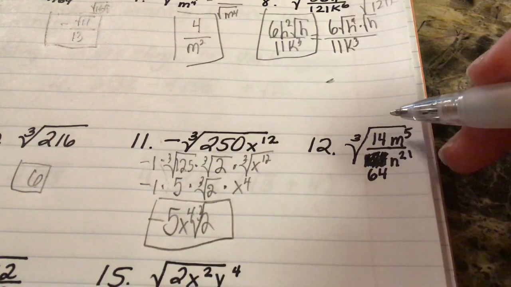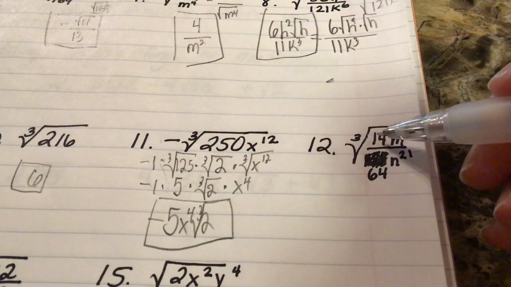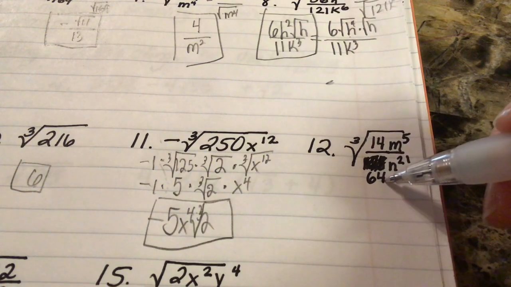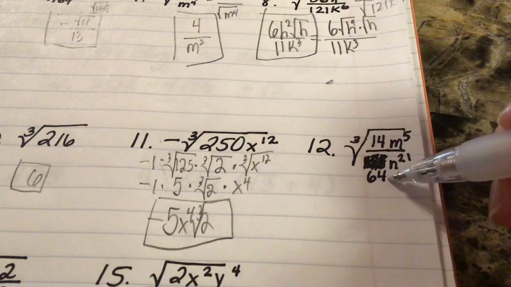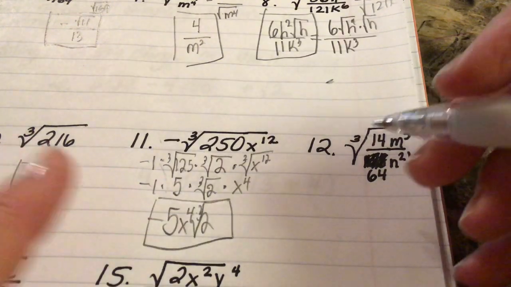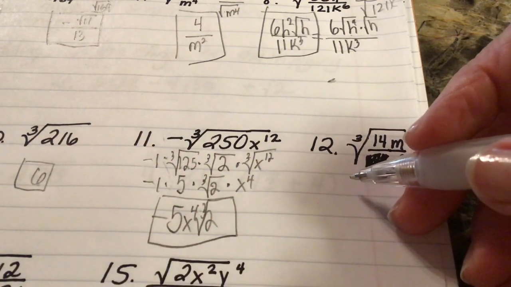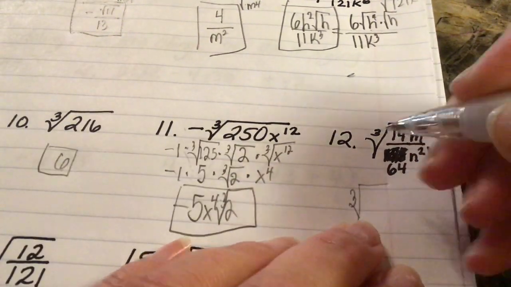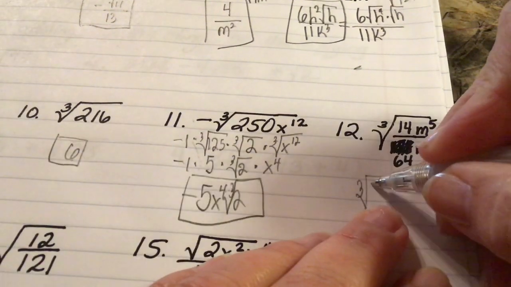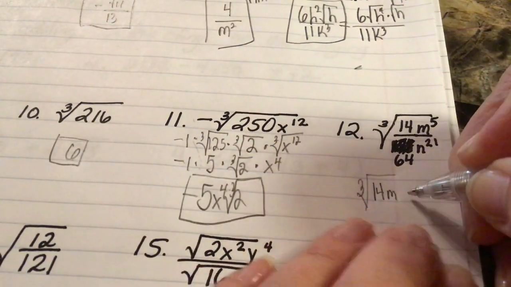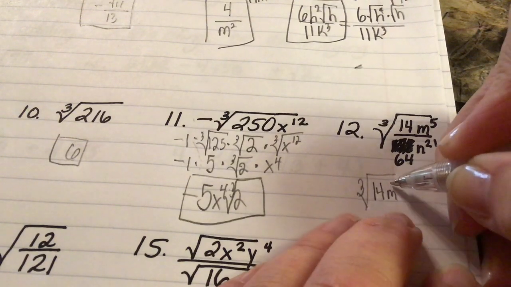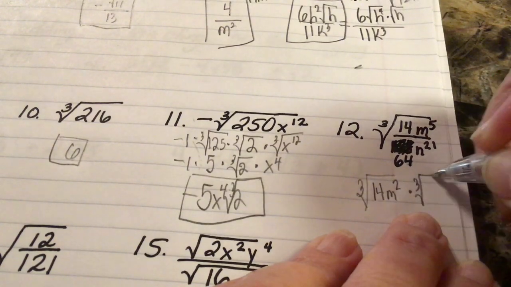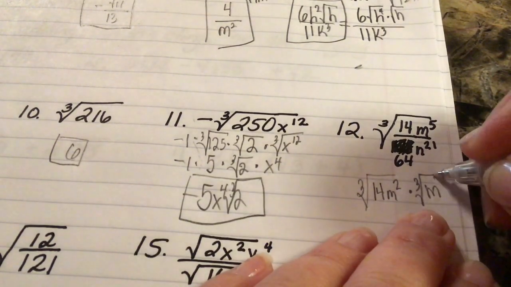Okay, this one. Normally my advice to students before they separate this would be to reduce these two. However, this is a perfect cube, so I really don't want to reduce that. I want to keep that 14, and I want to take the cube root of a perfect cube. So be careful. My advice normally is reduce before you separate radicals. But this time, that advice does not hold true. Now, I'm going to do this. I'm going to keep 14m squared here, and then I'm going to have the cube root of m cubed up top. Why did I do that?